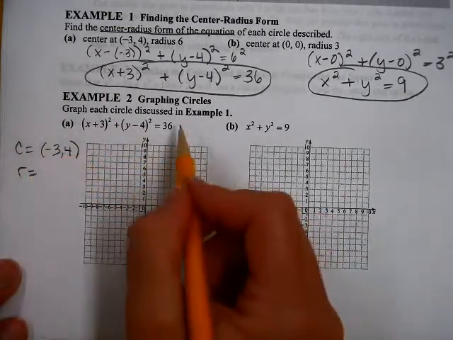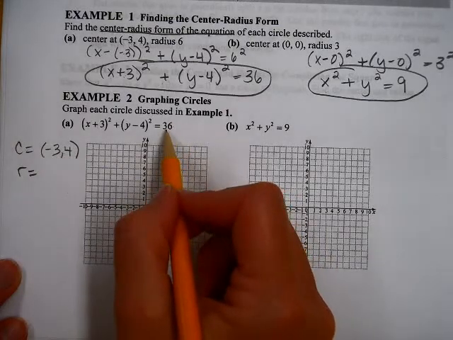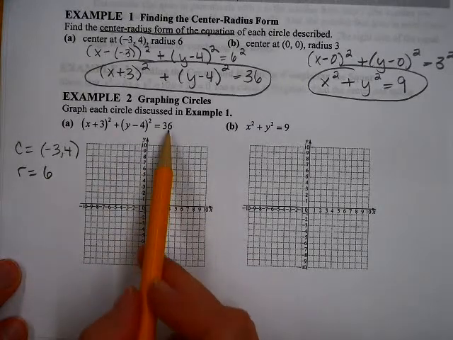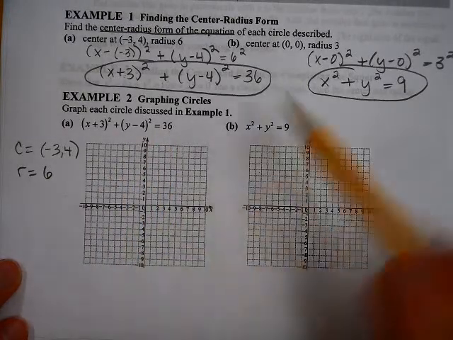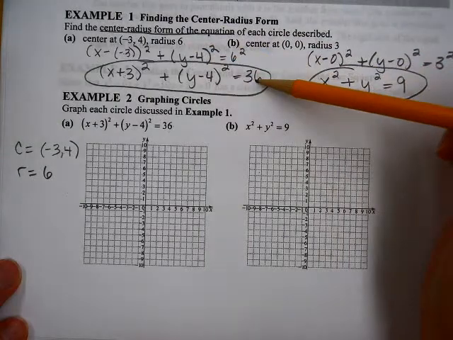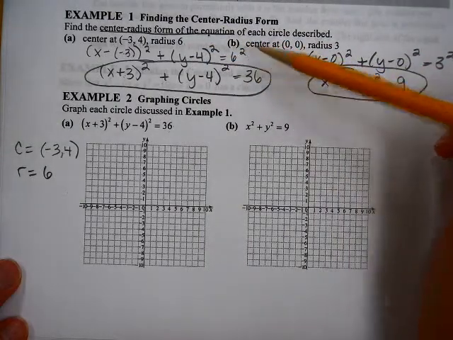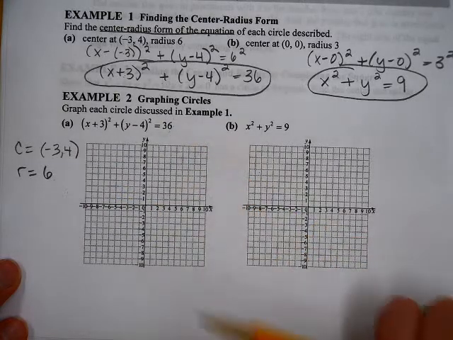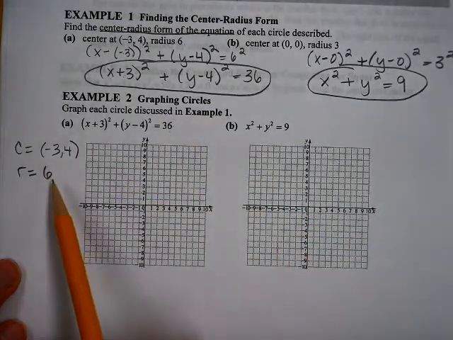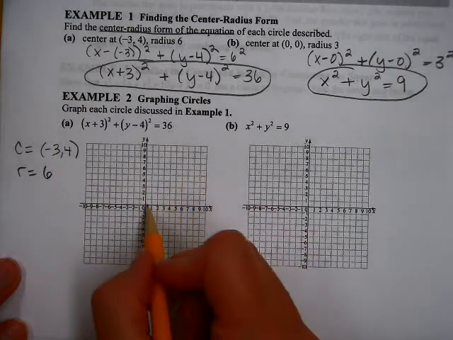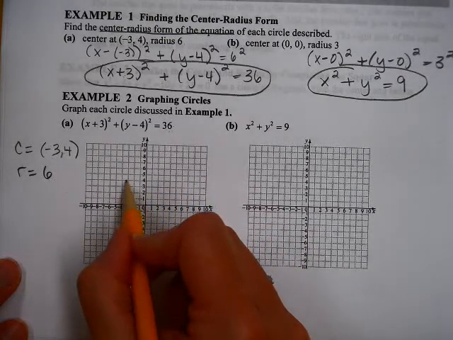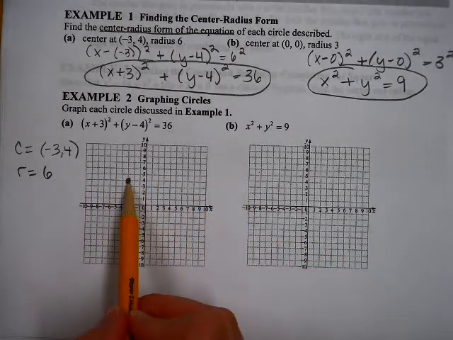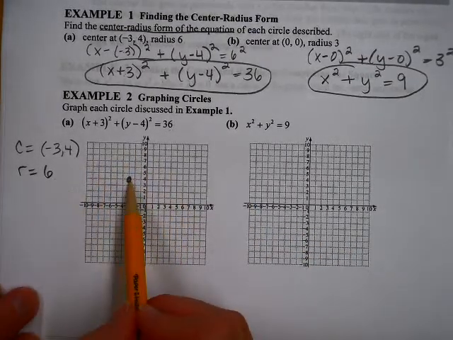The radius, if the equation equals 36, the radius is going to be 6, the square root of 36. Because when you went from the radius to the equation, we squared it. So now to go from the equation to the radius, you take the square root of that number. Now all you need to do is plot this point, negative 3, positive 4. Plot that point. This is my center. So my circle should be around this point.